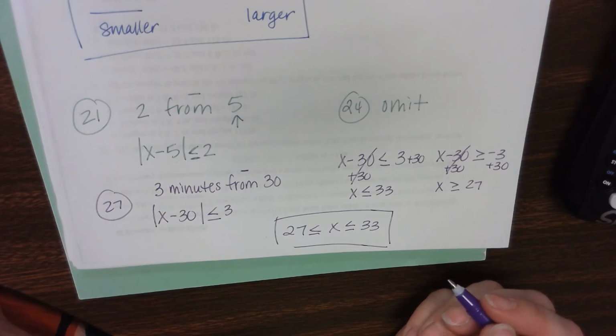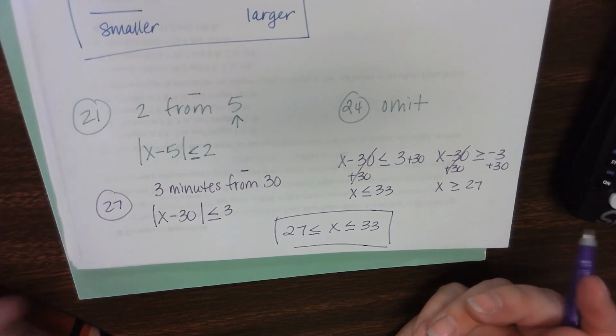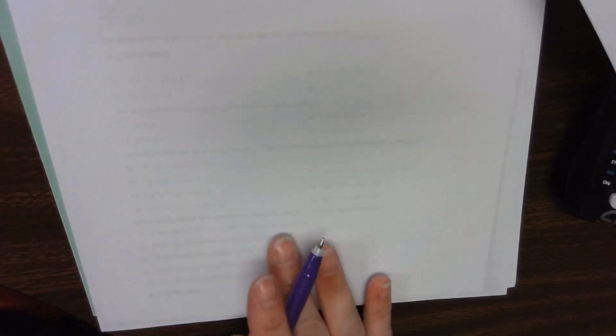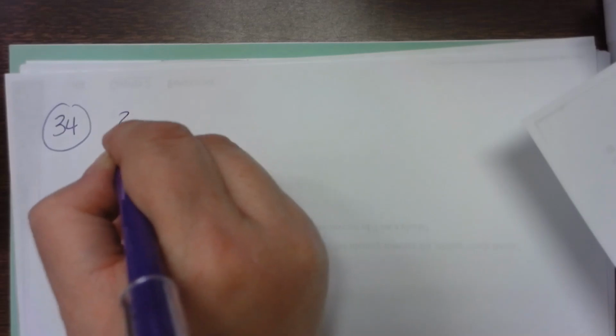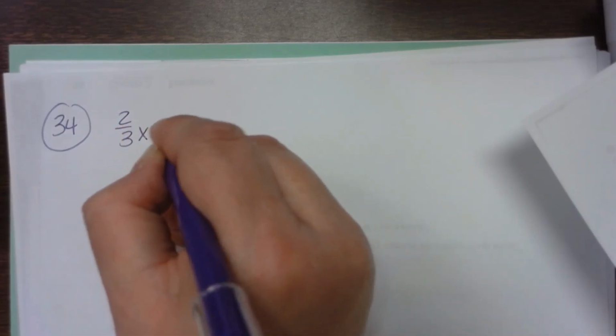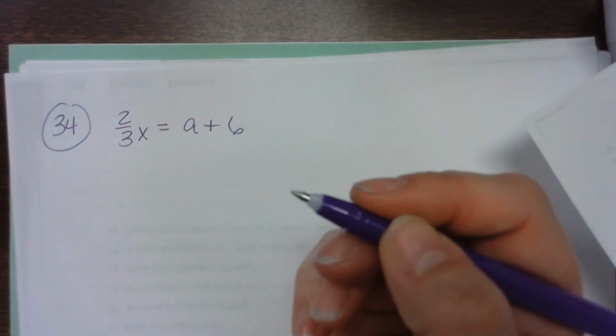Number 30. What number was this? All right, so now we're doing 34 through 37. So I'll get those started for you as well. For this one, they gave you 2/3 x equal to a plus 6. Okay? And what they want you to do is to solve for x. They want x by itself.